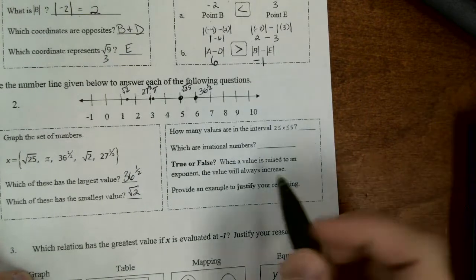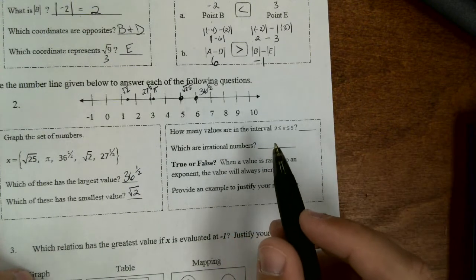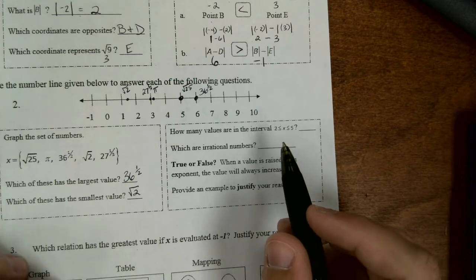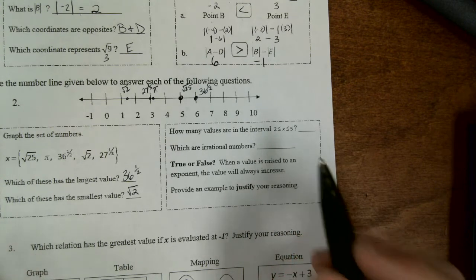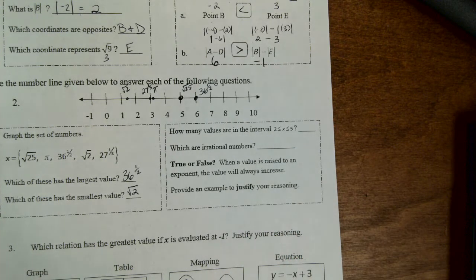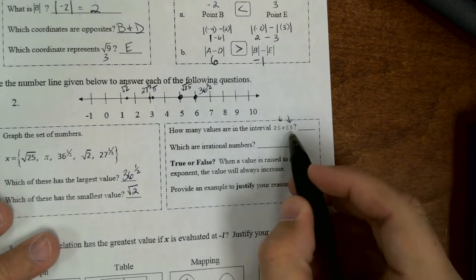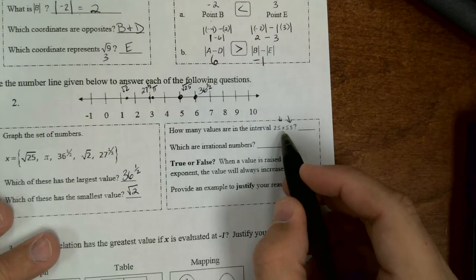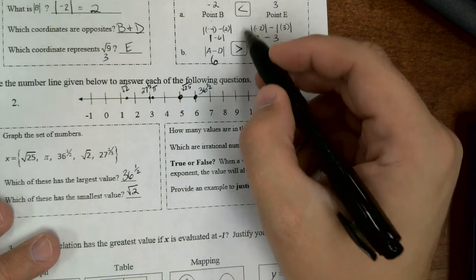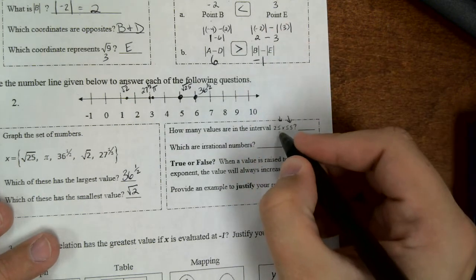All right, so next up, how many values are in the interval 2 less than or equal to x less than or equal to 5? So when we talk about an interval, we're talking about a certain group of numbers. How many of these points will belong in that certain group of numbers? Now there's one key thing to notice here, which is these signs that we've got right here. These are inequality signs, but they look a little bit different to what we were dealing with up here because they have that little extra line.